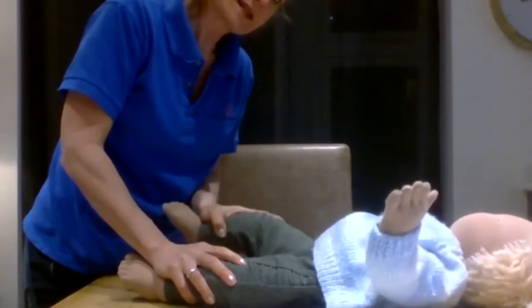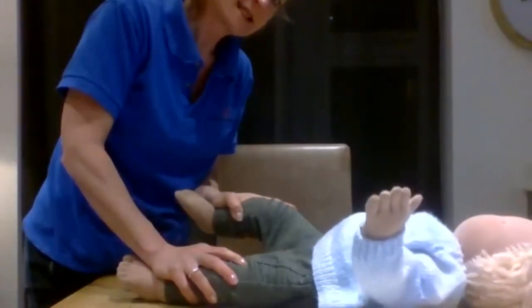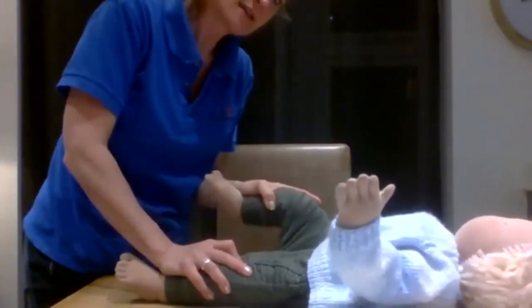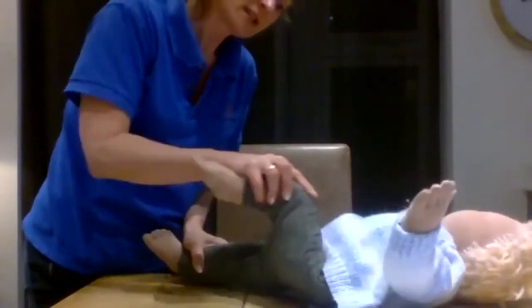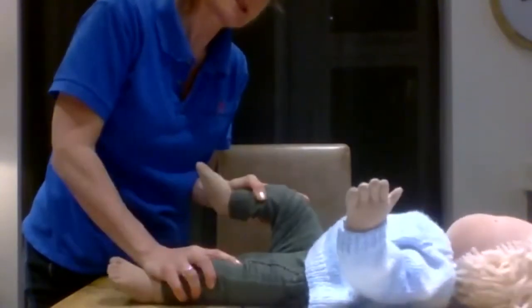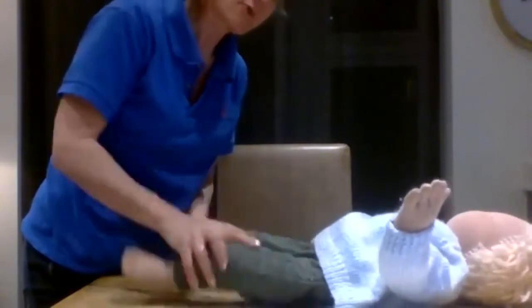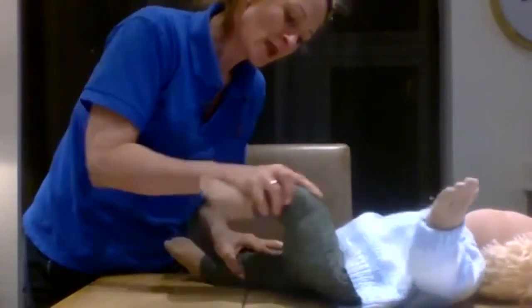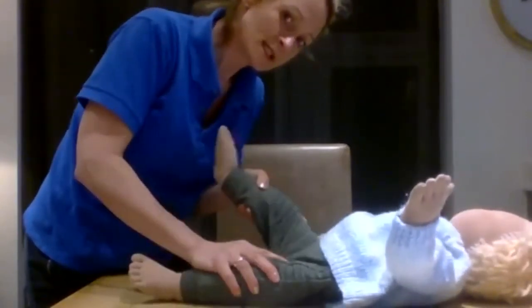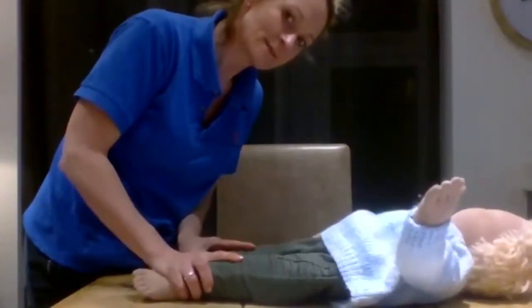So just have a play with a little bit of rocking, a little bit of jiggling, see what relaxes the leg and see if you can take that leg through full range. So it's really nice just to do a little bit of cycling with the legs and just see if that relaxes the legs off as well. So what we're trying to do is normalize tone, so just the cycling of the legs.